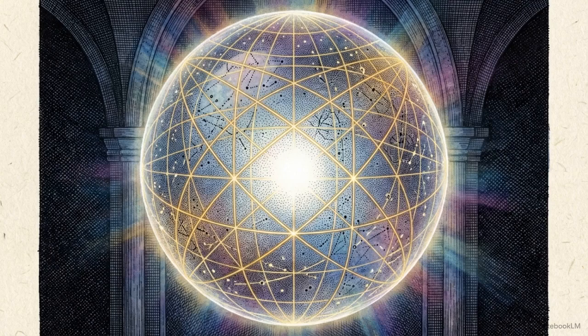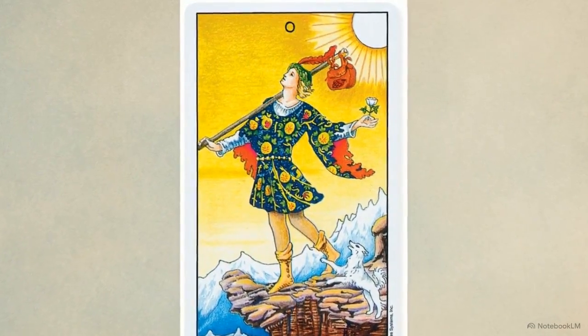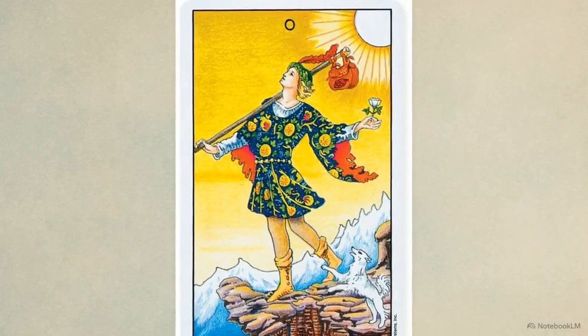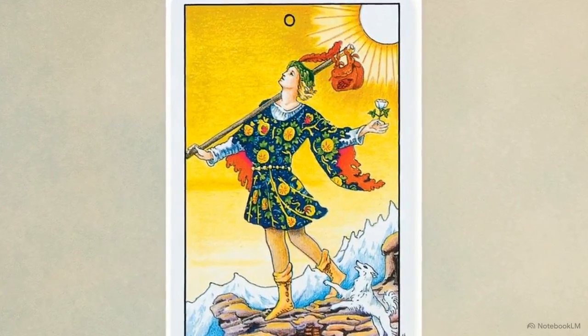When examining a tarot deck, the eye follows the numbered sequence from 1 to 21. However, the architectural source exists entirely outside this numerical progression. This is card 0, the Fool. To the uninitiated, 0 represents a vacuum, a blank slate signifying nothingness or empty ignorance.